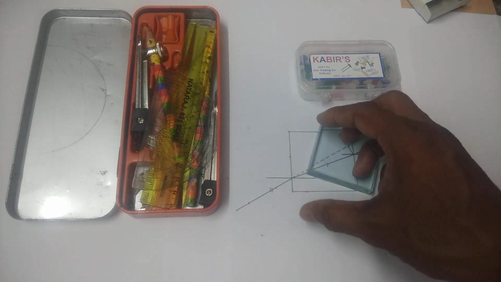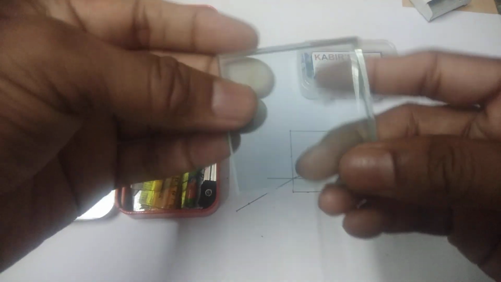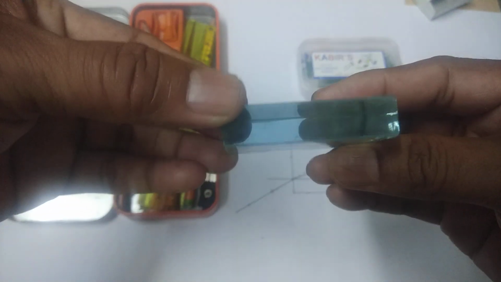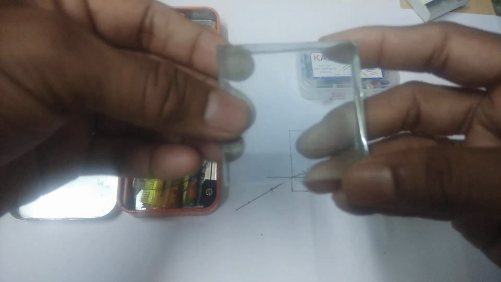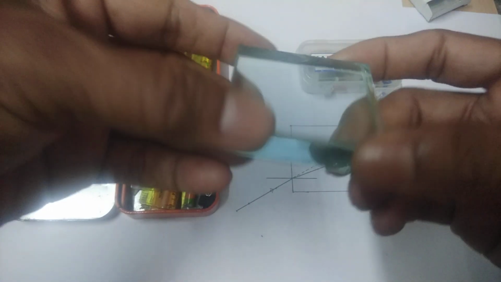Hello everyone. Today we shall discuss this glass slab, and I will show you how to find the lateral shift in case of refraction, right?